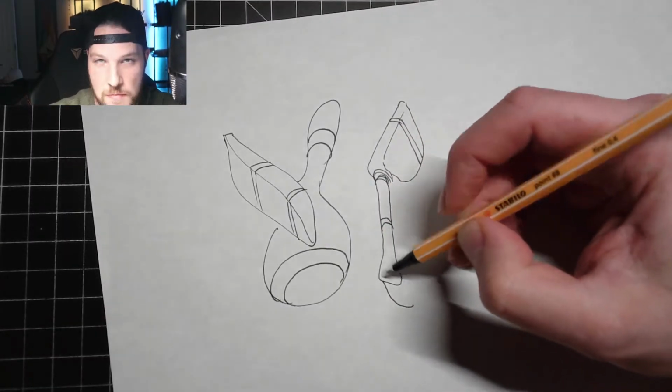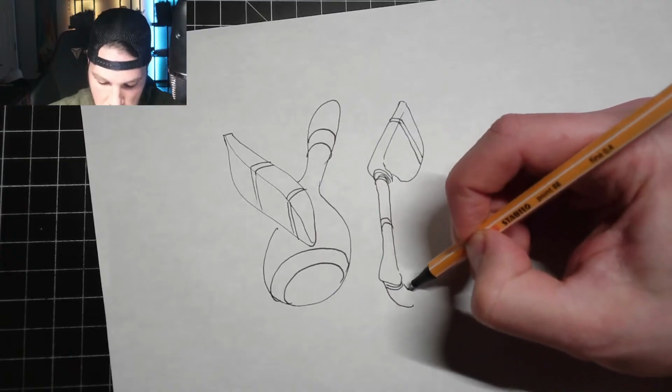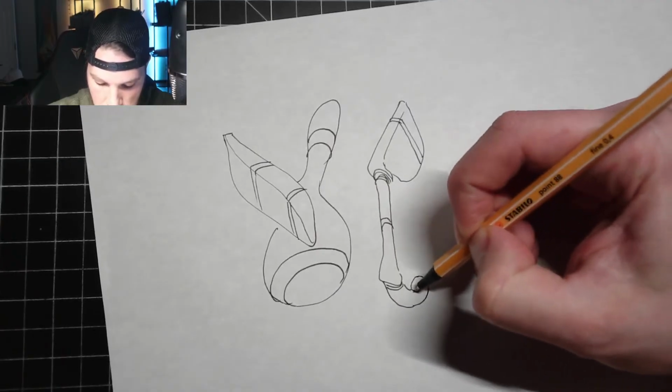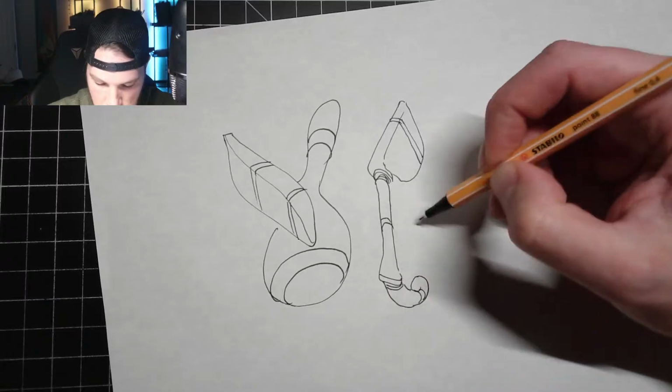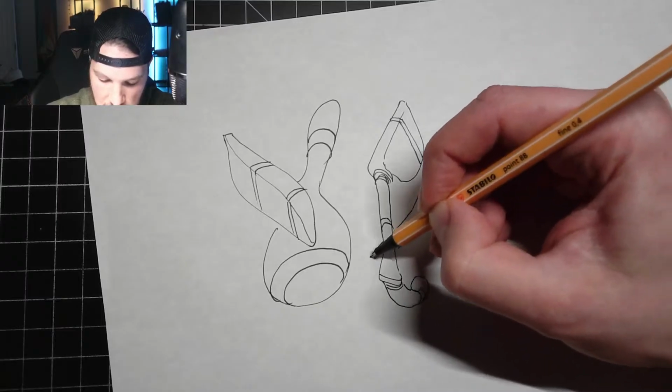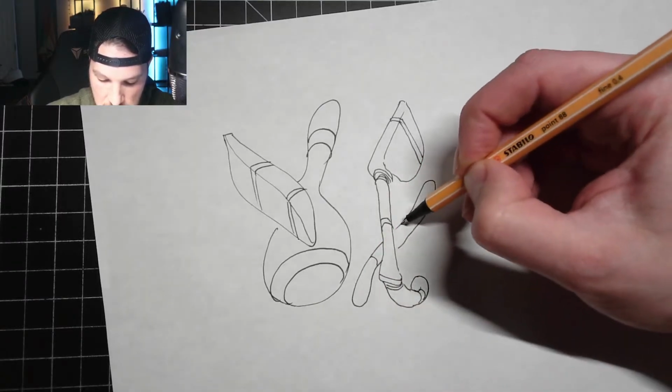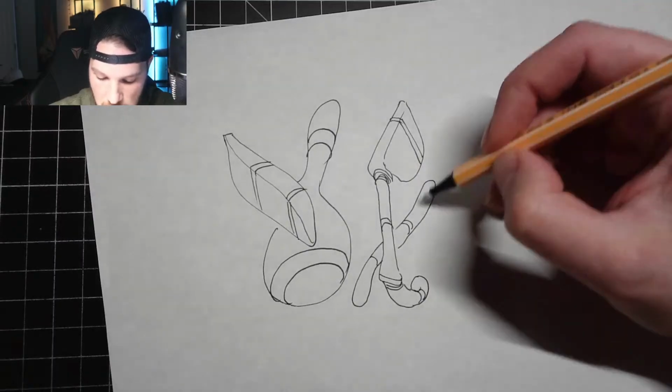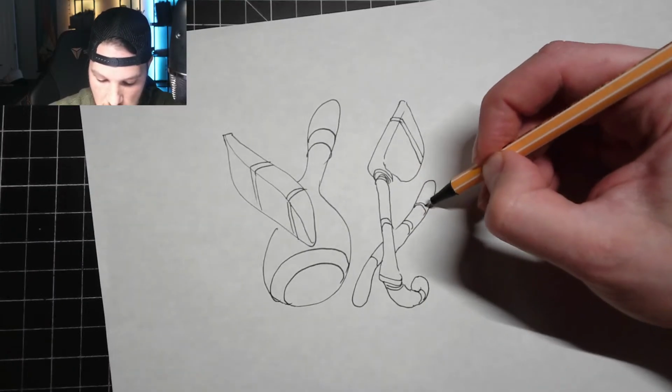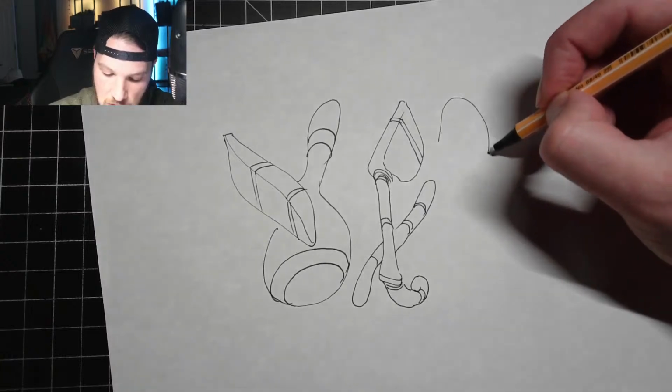I'm not going to complicate it. Just like this very abstract shapes, just a little bit of contour lines here to show the form.